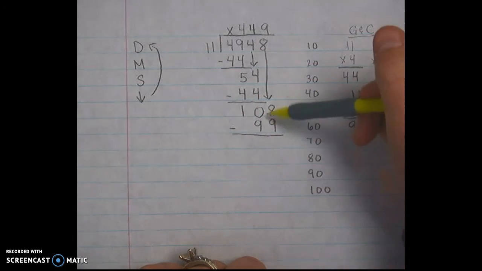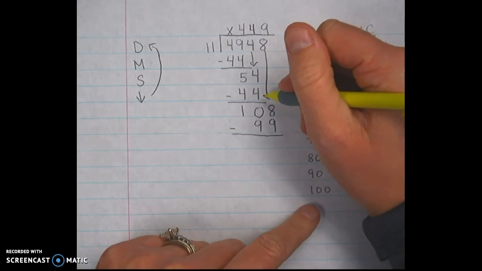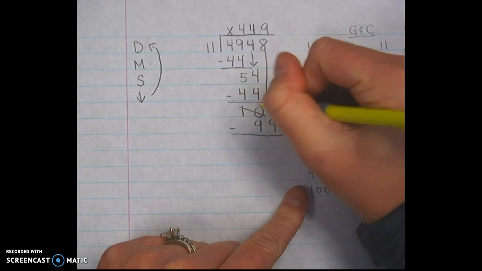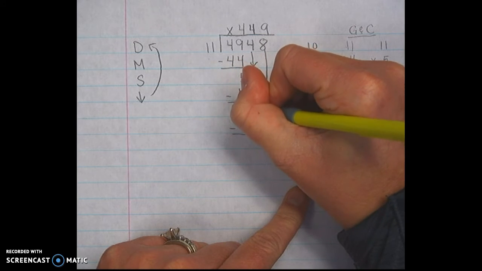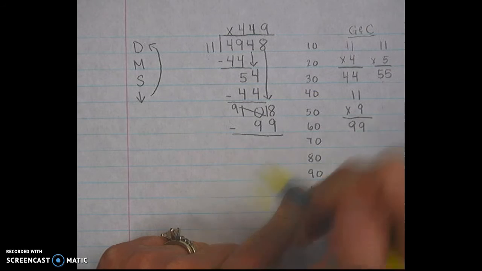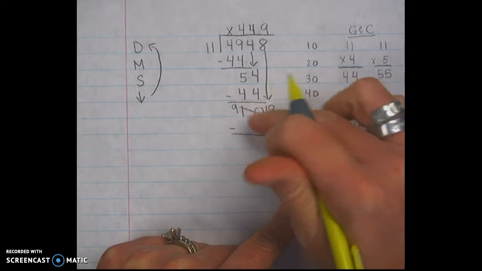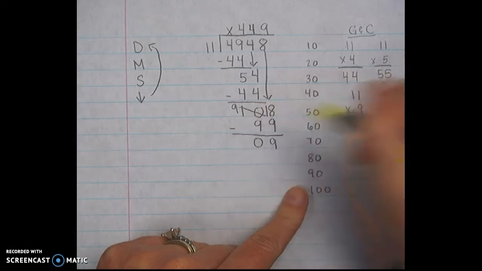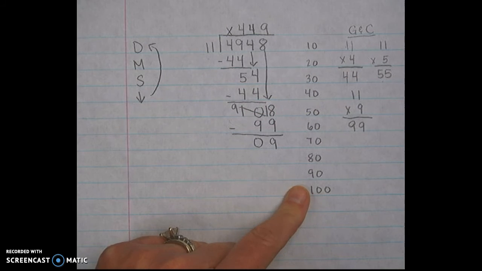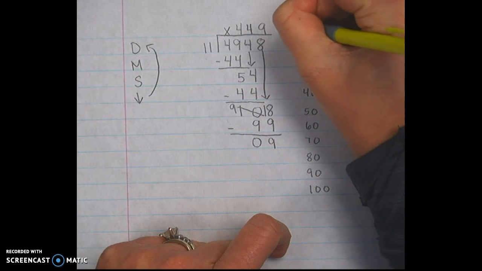See how I did the 1s and the 10s? So I do need to borrow this. I'm going to borrow all the way over, and I'm actually going to make that 9. Make this 18. 18 minus 9 is 9. And then 9 minus 9 is 0. So my answer is 449 and 9/11ths.